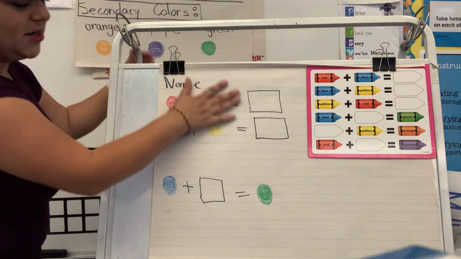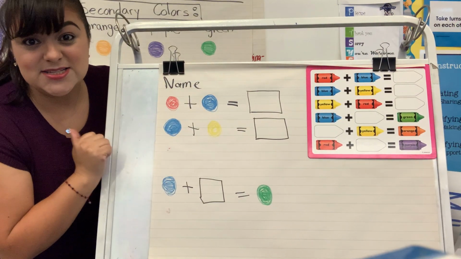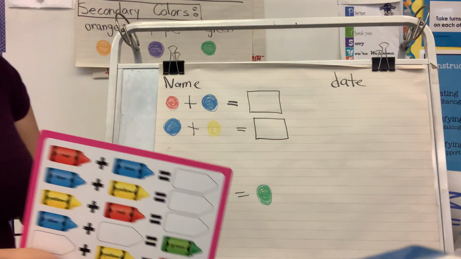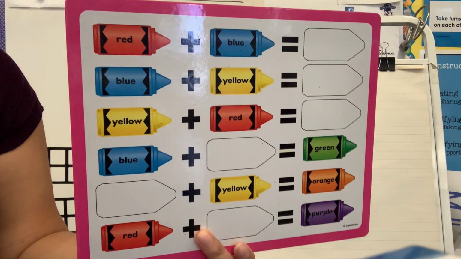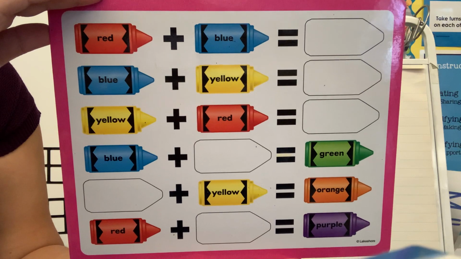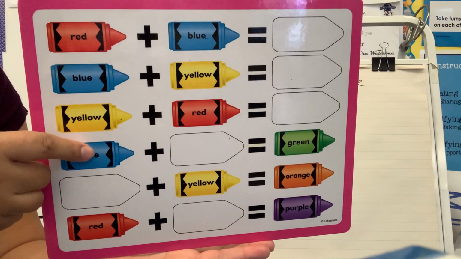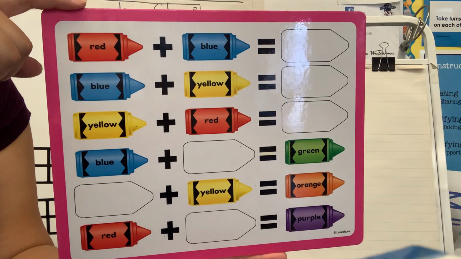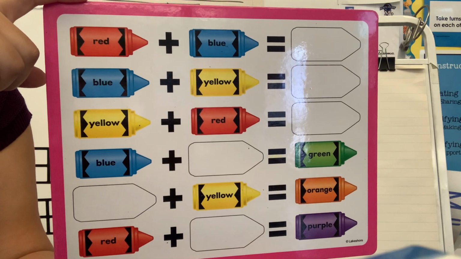Now, when you're finished doing these, don't forget to take a picture or video and send it to me, the completed version. So let me put it on the screen for you. Okay, so I want you to do these with your colors or paints at home. You're going to do 1, 2, 3, 4, 5, 6 color combinations on your paper. And then send me a picture when you're done. So pause the video here.